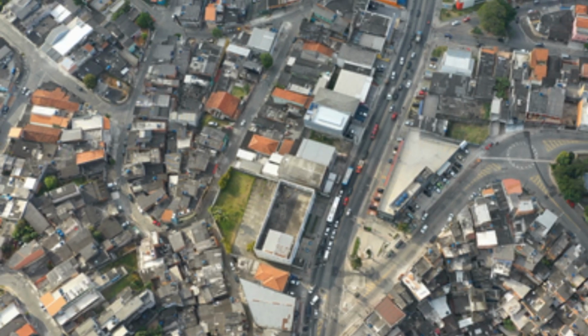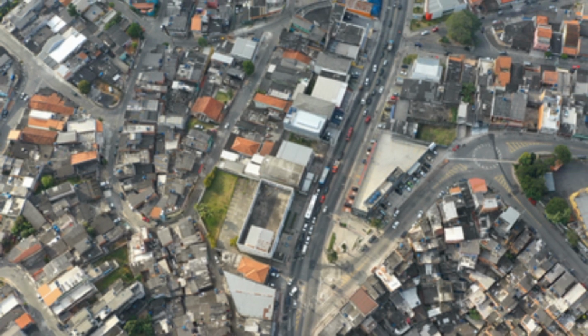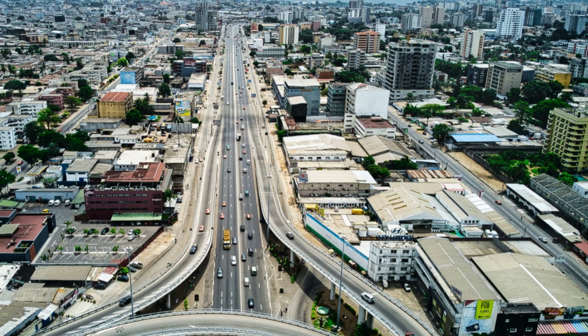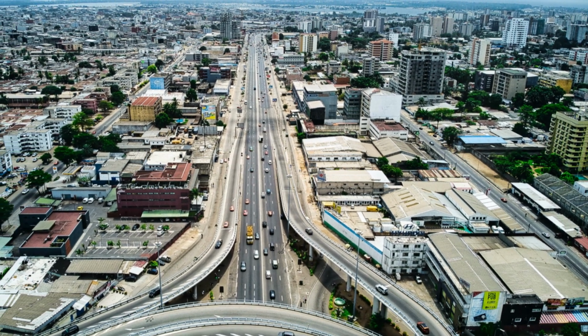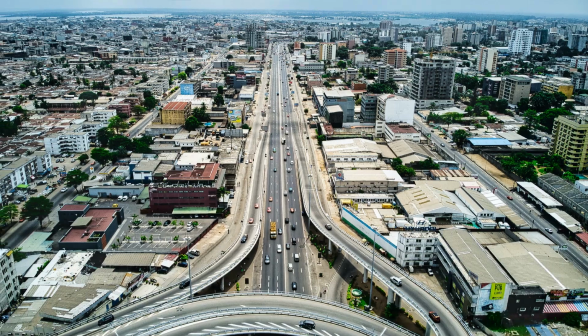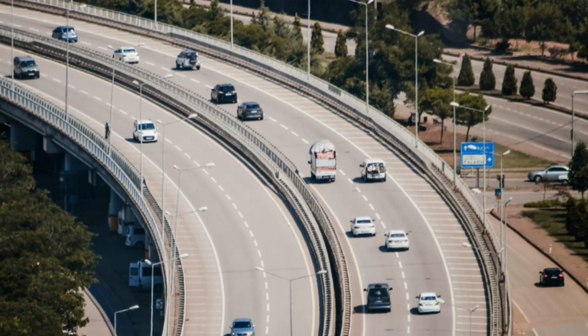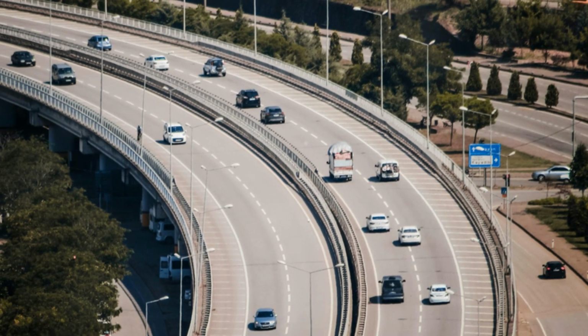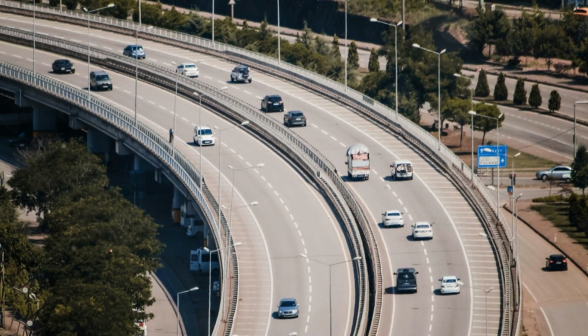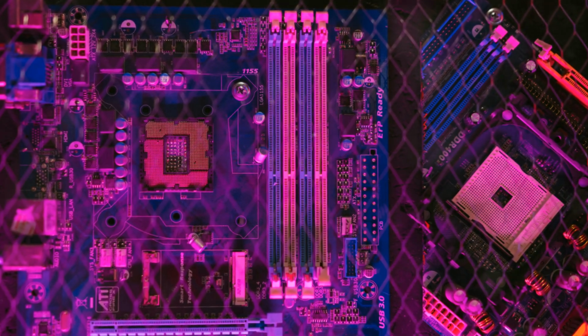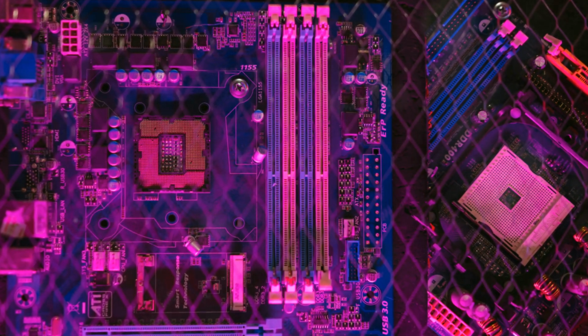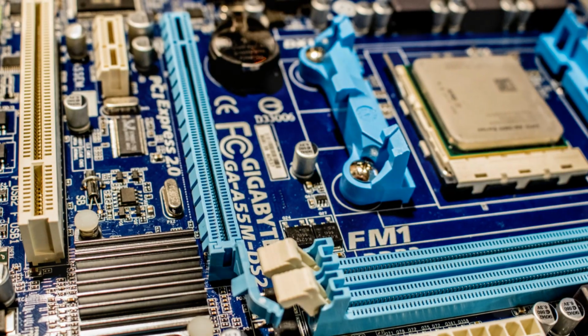Imagine a bustling city with roads connecting all the important buildings. The roads are like the pathways on a motherboard, ensuring that data travels smoothly from one component to another. Just as a city would come to a standstill without its roads, a computer would be non-functional without its motherboard. That's what the motherboard does for your computer's brain: the CPU, memory, storage, and graphics card.